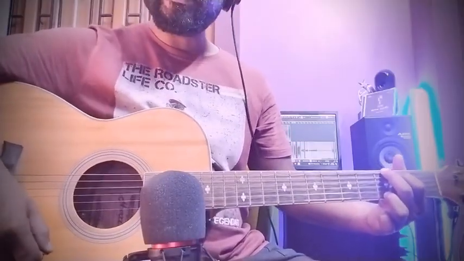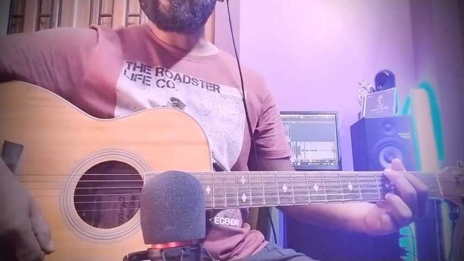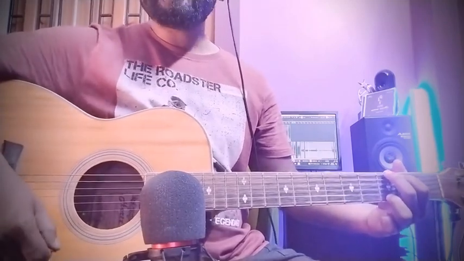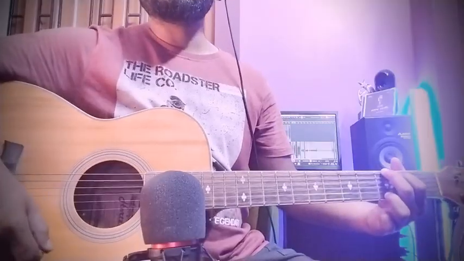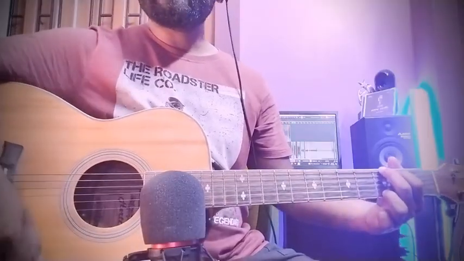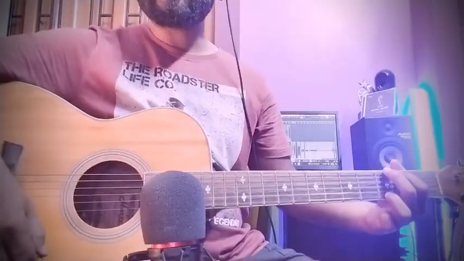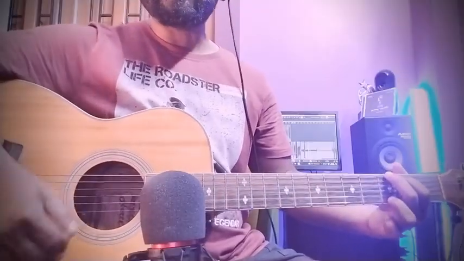So this is successfully a G major chord because the G, B and D three notes are available in the shape and there is nothing out of that. So this is a purely G major chord.